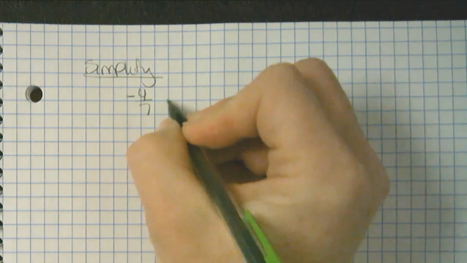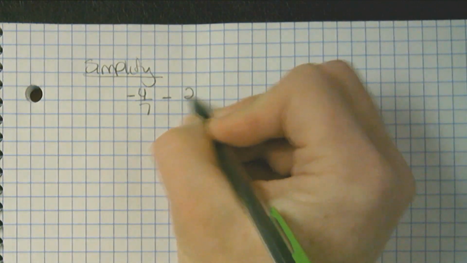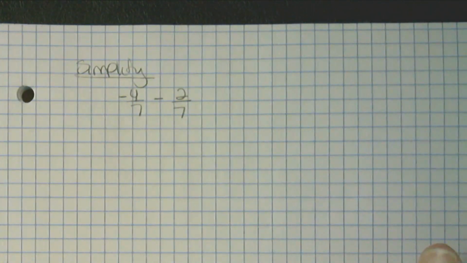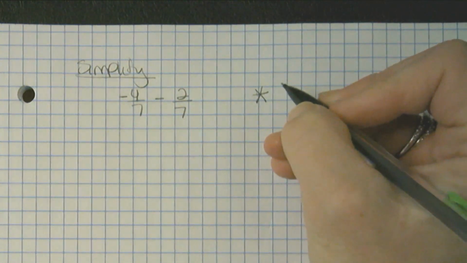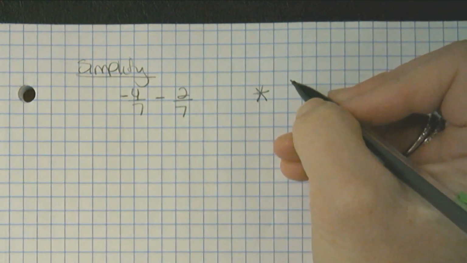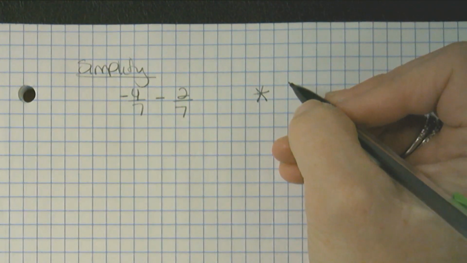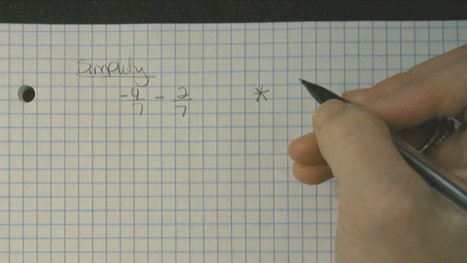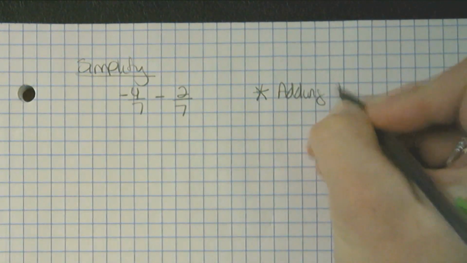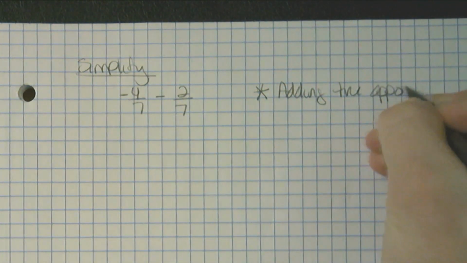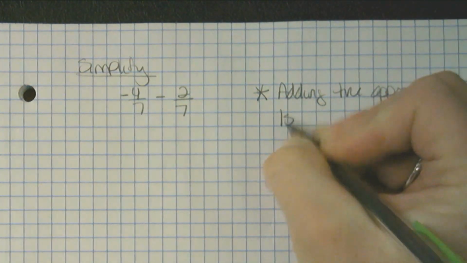Negative 4/7 minus 2/7. All right, so I want you guys thinking about how you're adding your integers. Adding and subtracting integers. Those rules still remain of how I want you guys to do it. So I want you to do adding the opposite first, just like if these were integers.